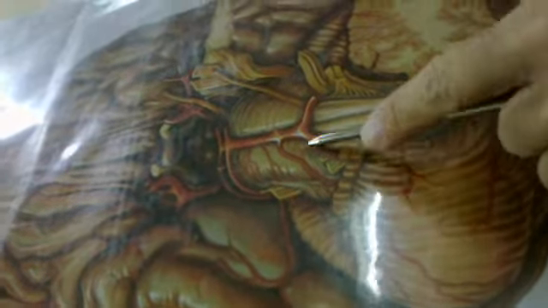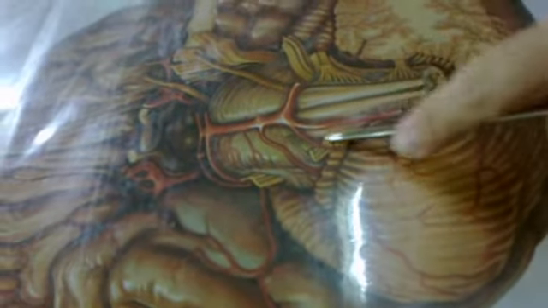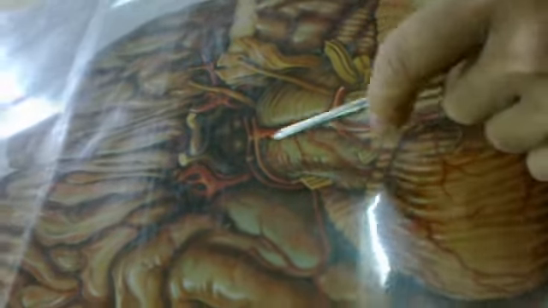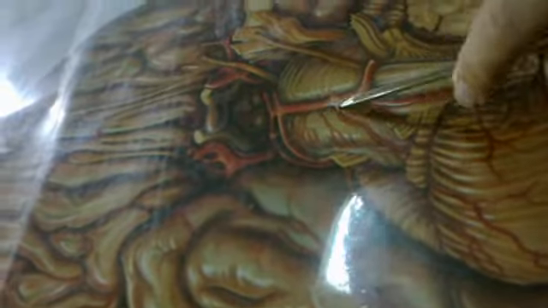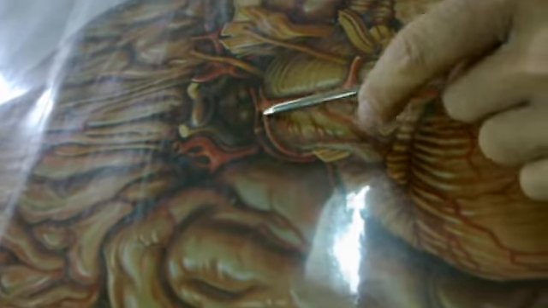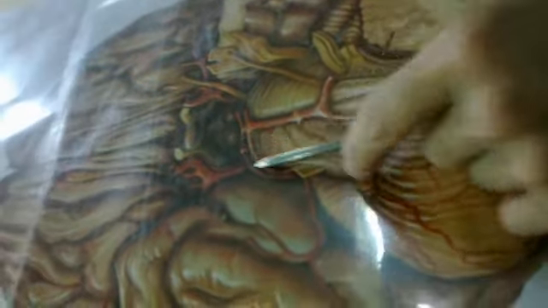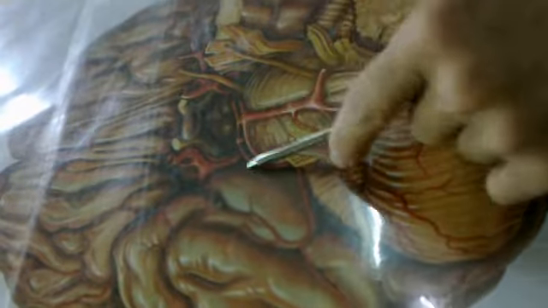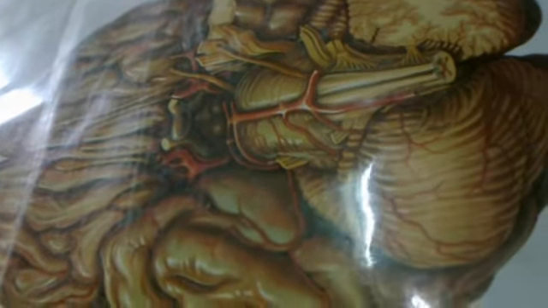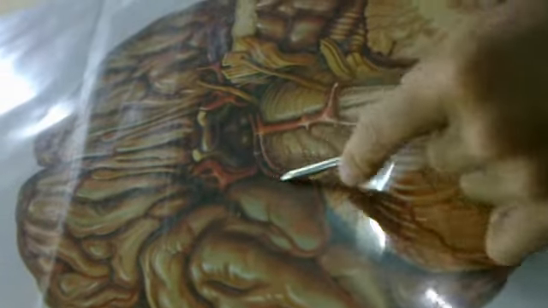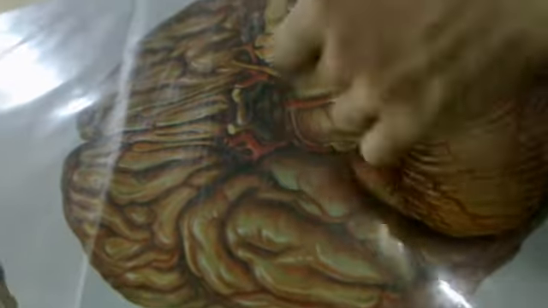So you have your anterior inferior cerebellar artery. And you have your pontine arteries or pontine branches. And further up, you now have the superior cerebellar artery. And further up, you have the posterior cerebral artery. Posterior cerebral, superior cerebellar.